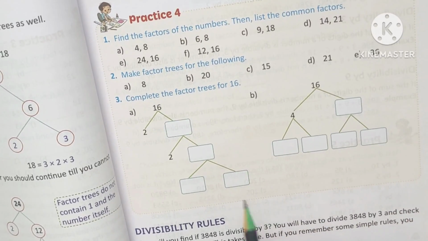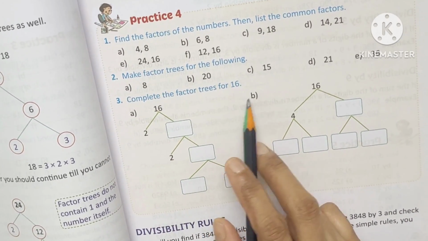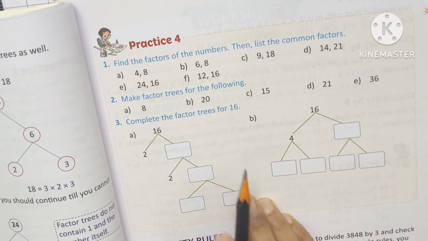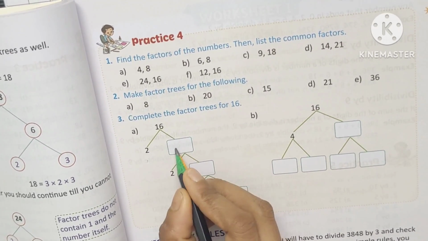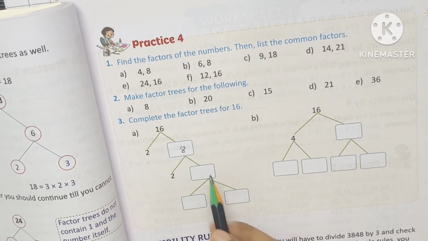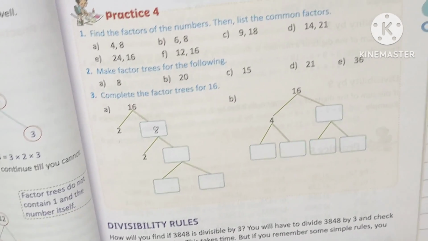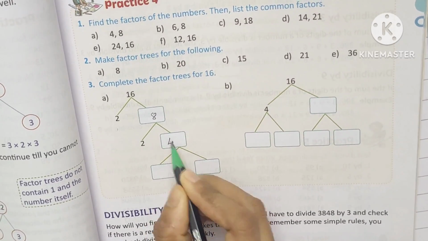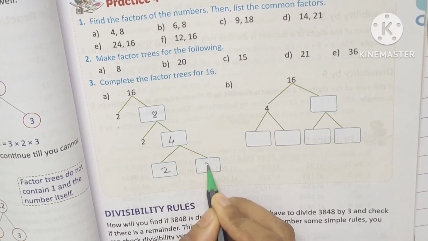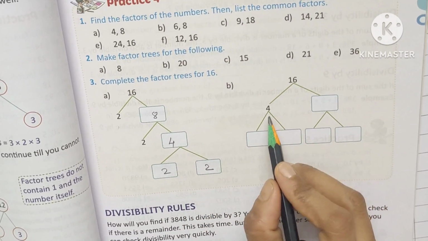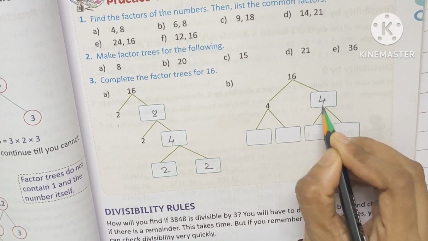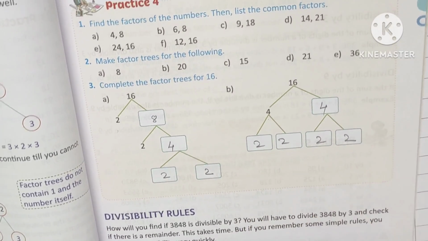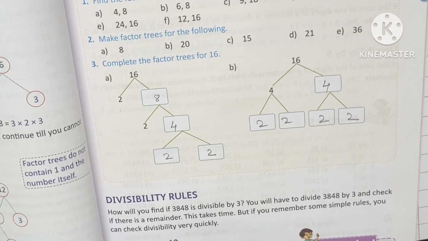Next, complete the factor trees for 16. First, you have to complete the factor tree. 2 8s are 16. 2 4s are 8. 2 2s are 4. Next, 4 4s are 16. 2 2s are 4. 2 2s are 4. Understood?